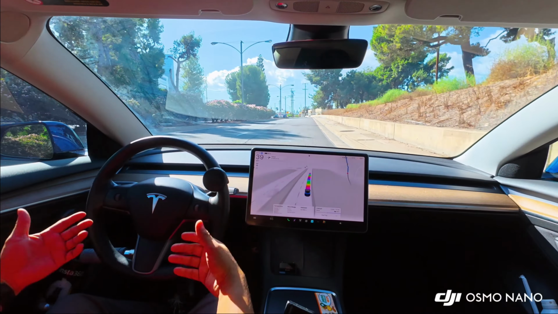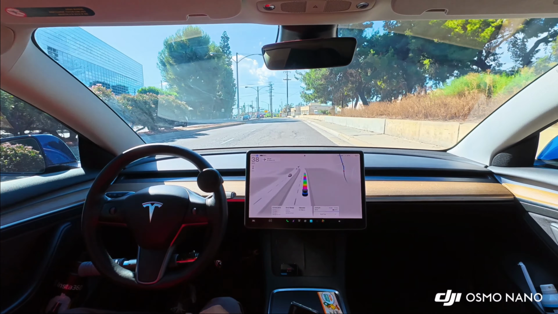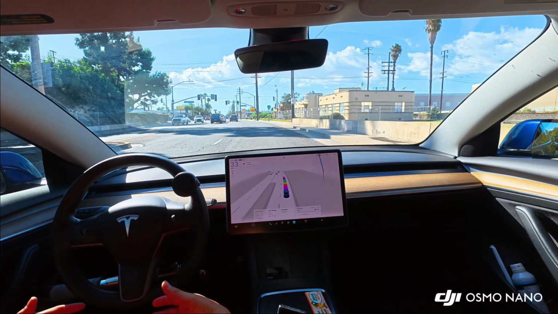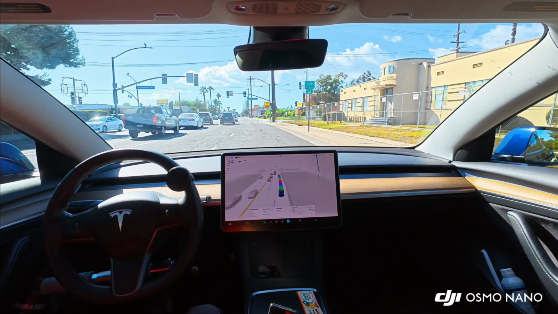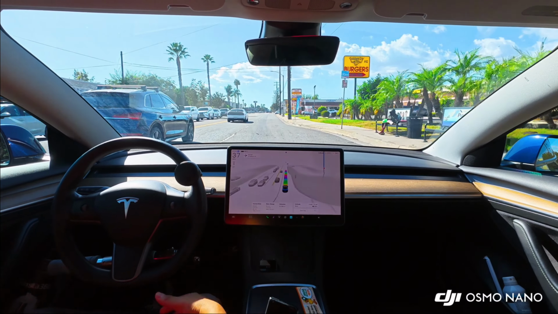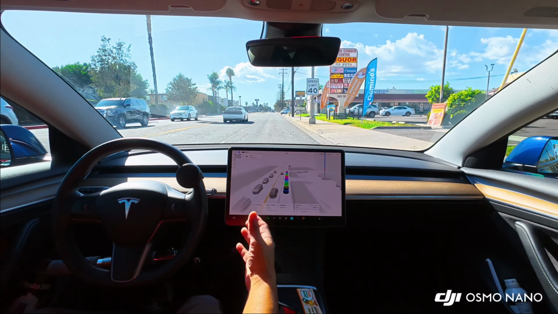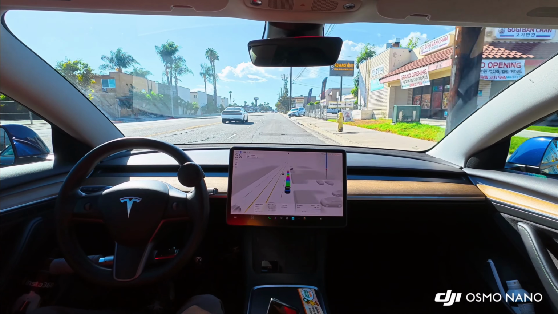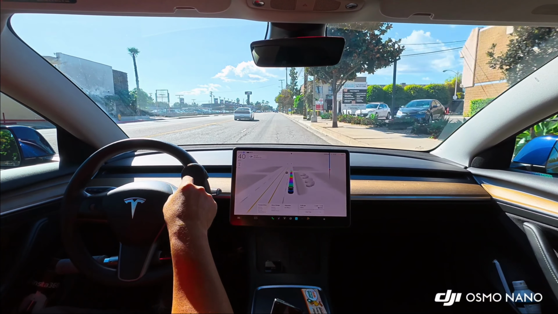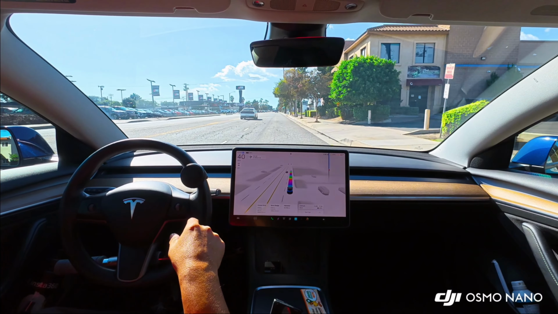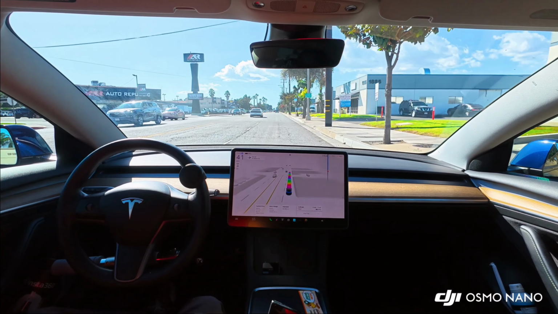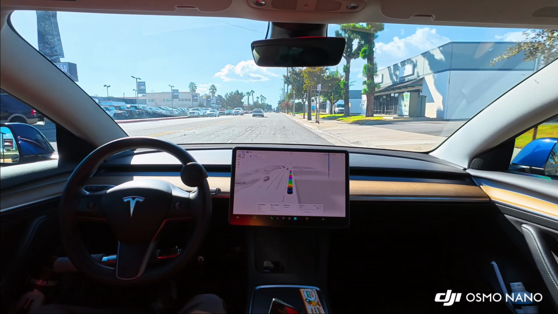But yeah, as you can see, it's turning, it's doing lane changes, and the turn's pretty smooth. I've never tried a hardware 4 vehicle. I've only seen videos, and it looks smooth. It can process more of the environment, and I think it can read more signs as well. Some vehicles have a front bumper camera, so there are some differences. But the processing unit is a lot smarter.